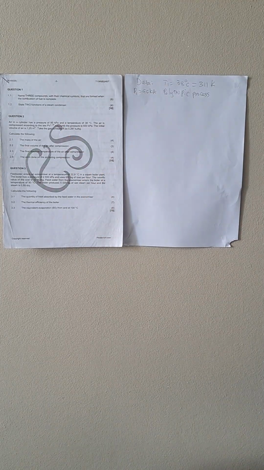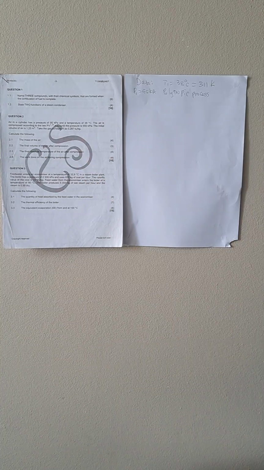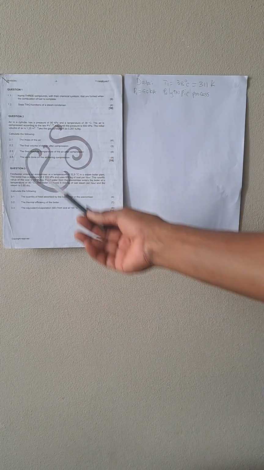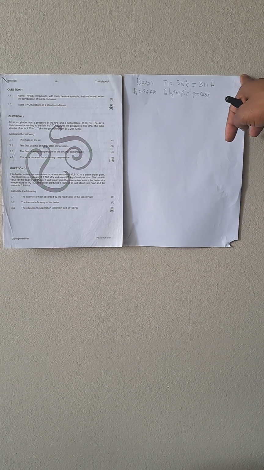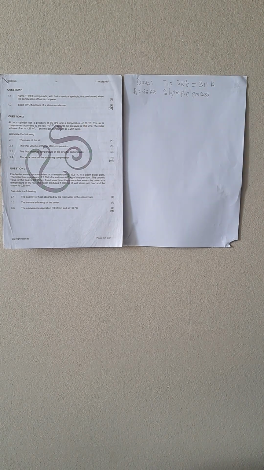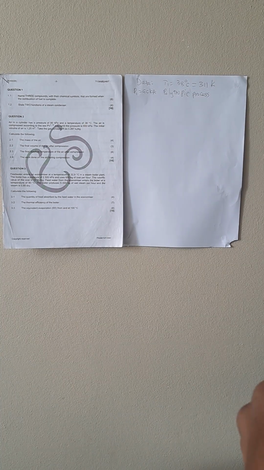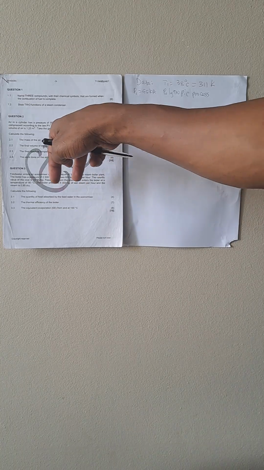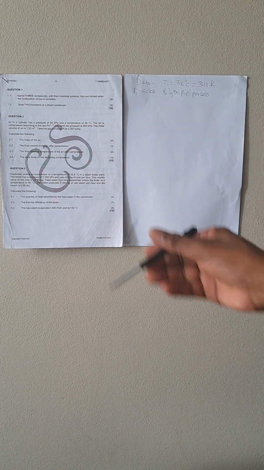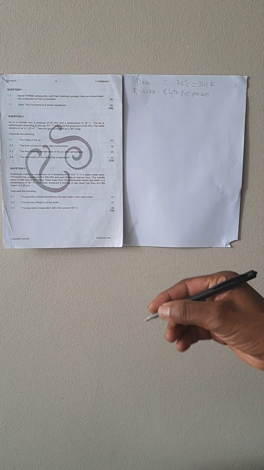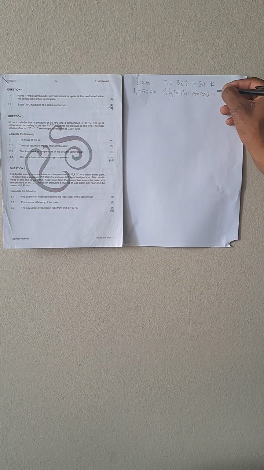Remember, we have two processes which are similar to each other, a polytropic process and an adiabatic process. The average exponent of our adiabatic ranges up to 1.4. So this one, because it's PV to the exponent of 1.24, is quite close to 1.3. Therefore, it becomes a polytropic process.